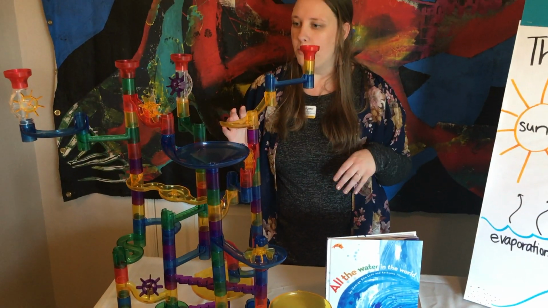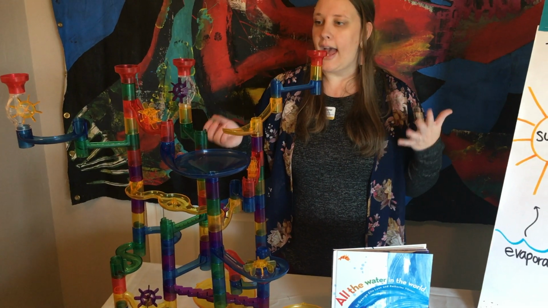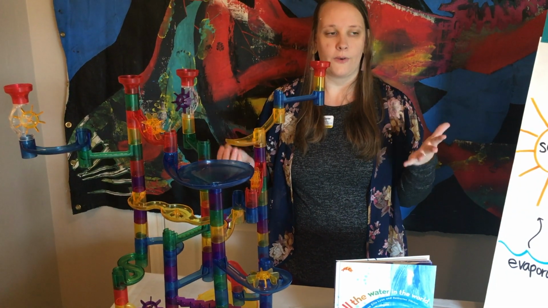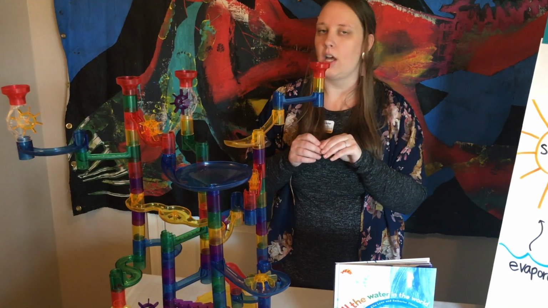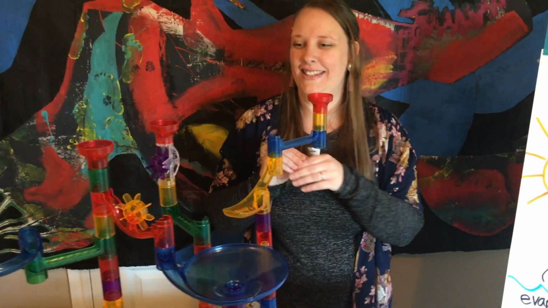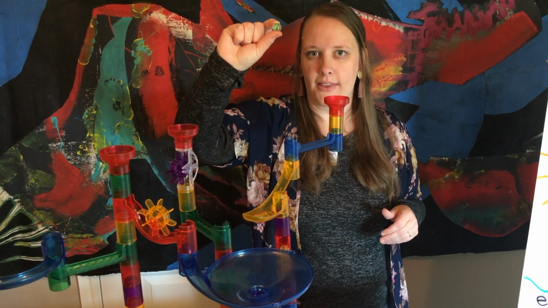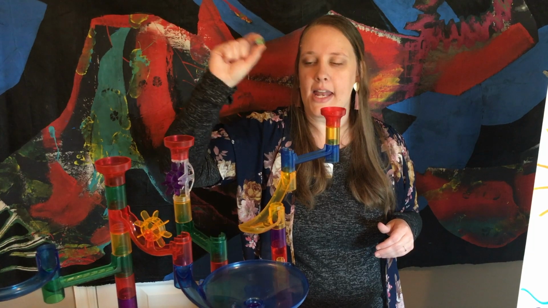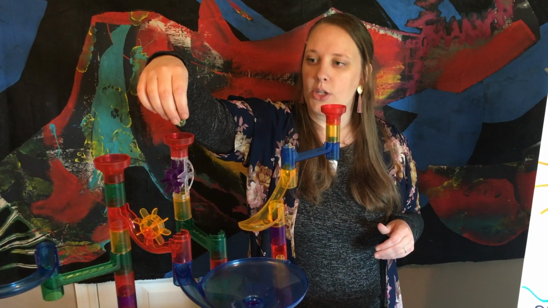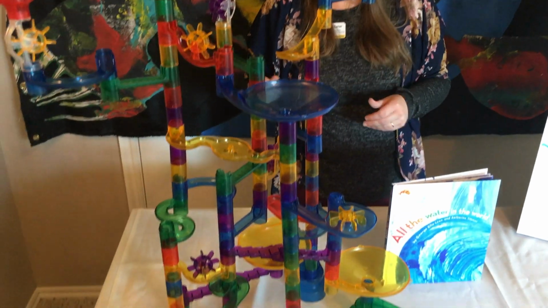So I have something over here that you've probably seen before. This is called a marble run, and we're going to use it as an example of what happens when water falls from a cloud. So pretend I'm a cloud. I am going to precipitate. So I'm going to drop this marble. You can probably guess what this is supposed to be. I'm using it as water. So I'm going to drop this water from my cloud. We're going to see what happens.